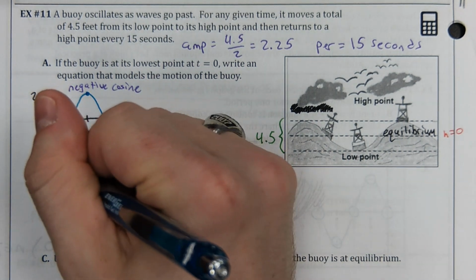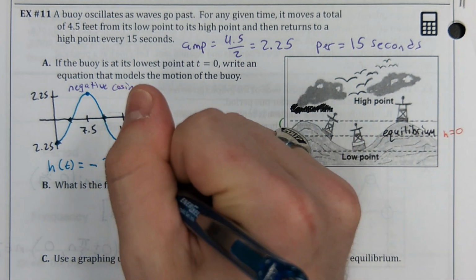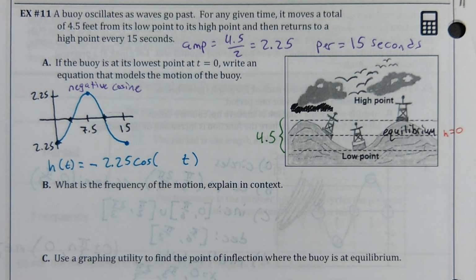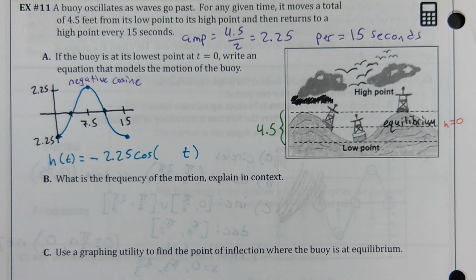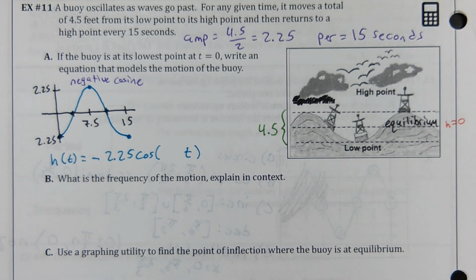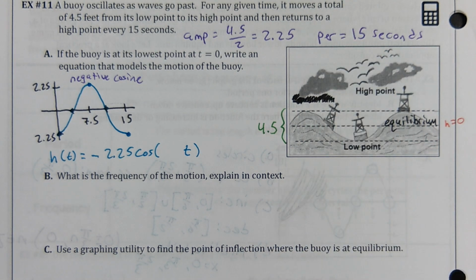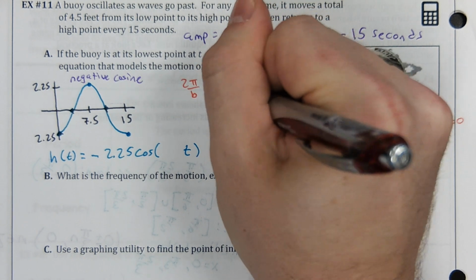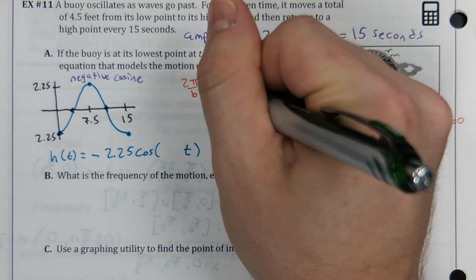So we're going to say the height of our buoy over time is negative amplitude cosine of, I know the variable is time, and because we've said that equilibrium is going to be at sea level, which is a height of 0, I know that there's no vertical shifting, plus or minus at the end. It doesn't exist. All I need to know is the b value, the number that sits in front of t. 2 pi over b equals 15. So 2 pi over b equals 15 over 1. If you do the cross multiplication, you get 15b equals 2 pi.